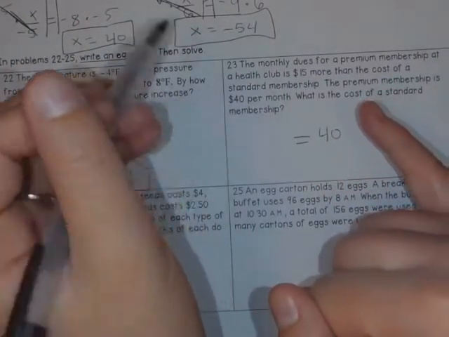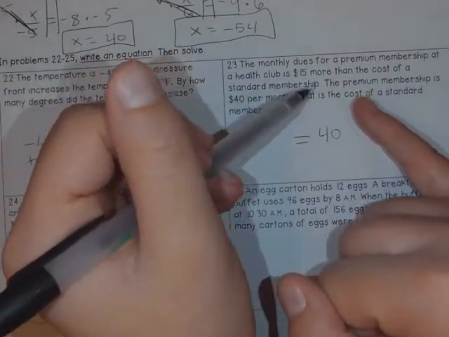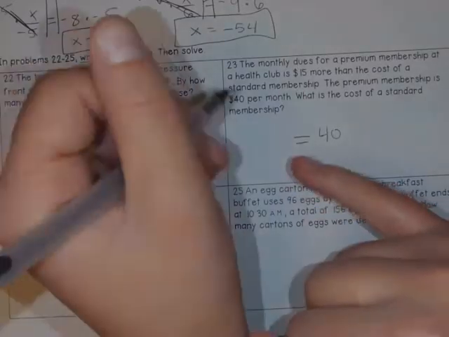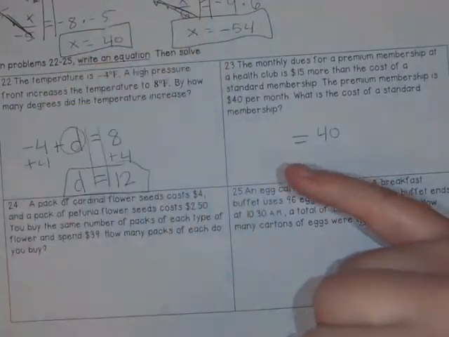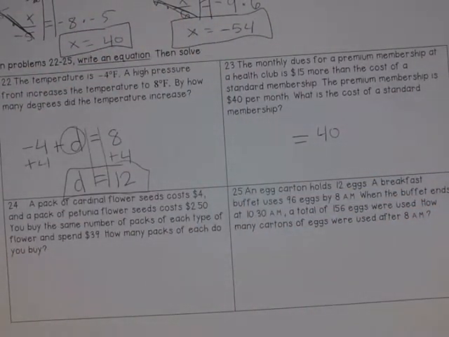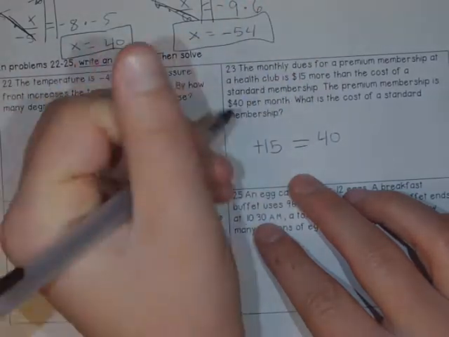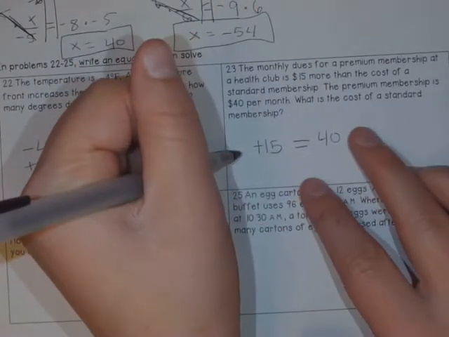And a premium membership is $15 more than that. It's going to be $15 greater than the standard.